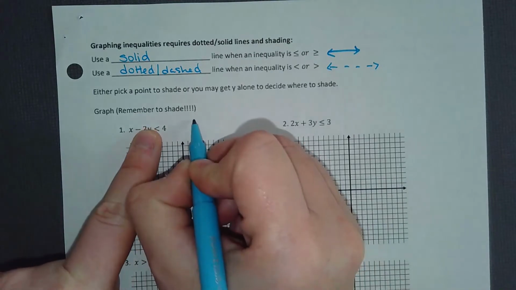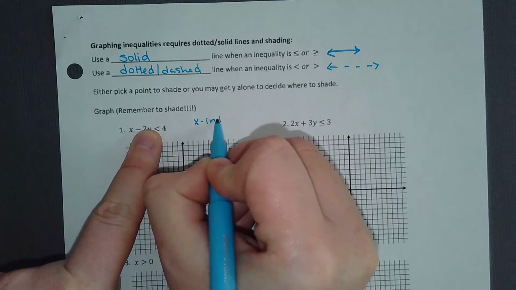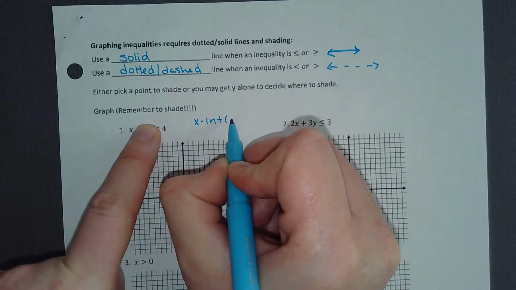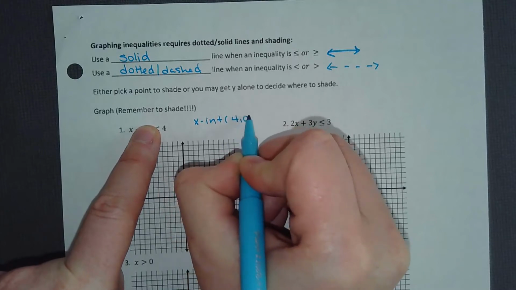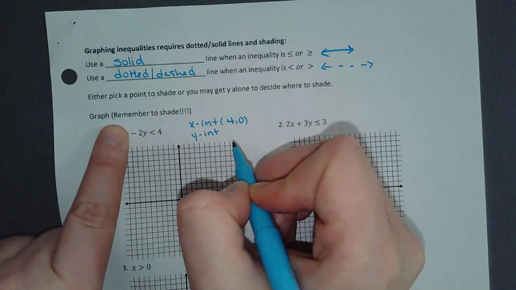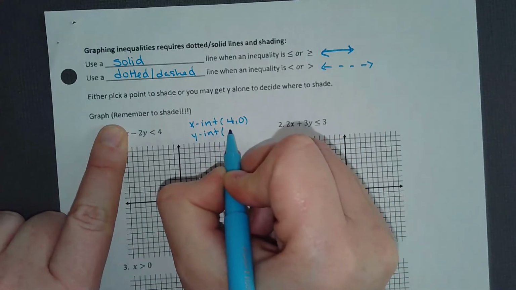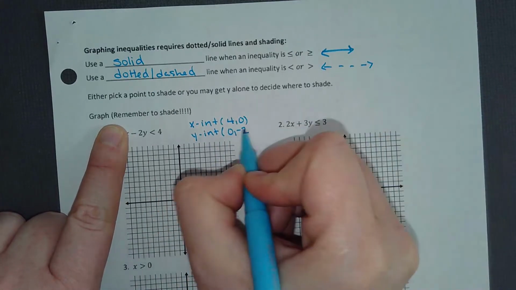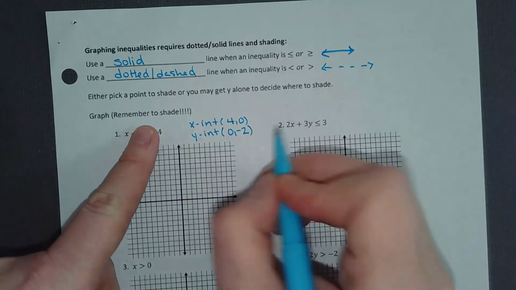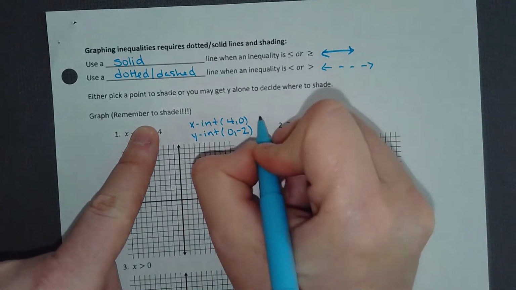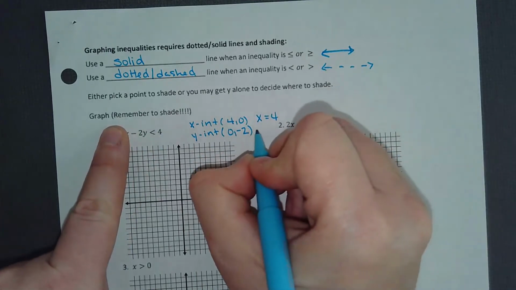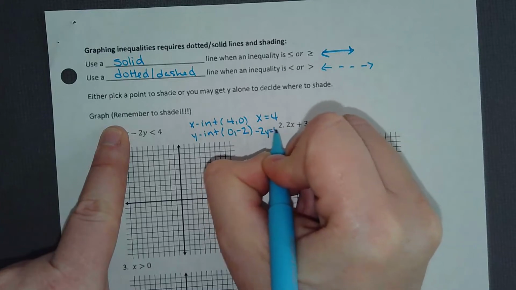So the x-intercept is going to be x equals 4, so (4, 0). My y-intercept, if I solve this, would be (0, -2). If you're struggling with seeing where those came from, when you plug in 0 for y, you would have x equal to 4, and when you plug in 0 for x, this would be -2y equals 4.